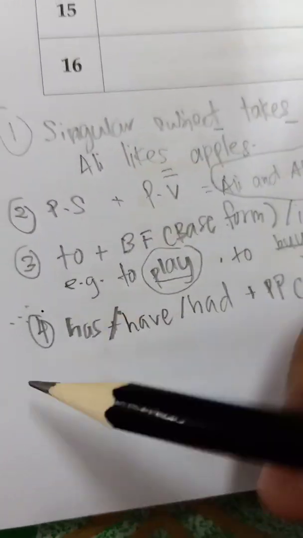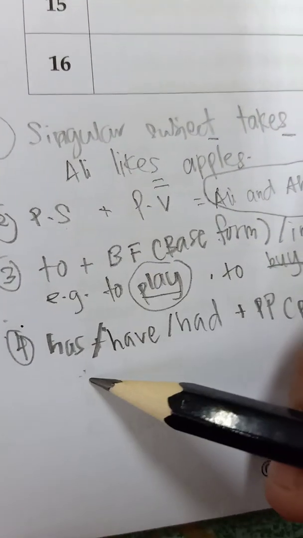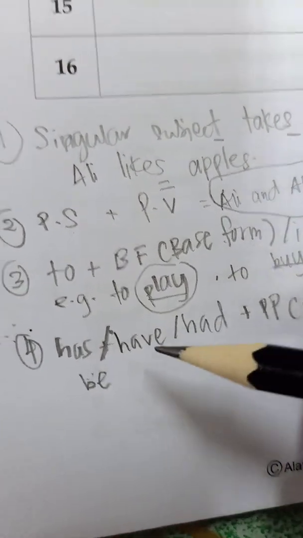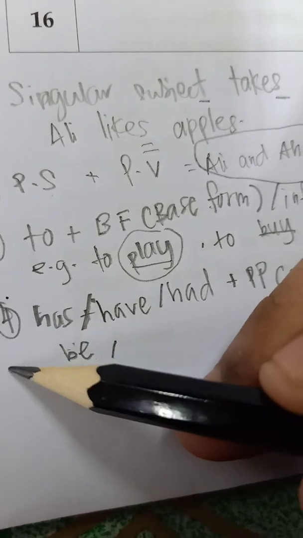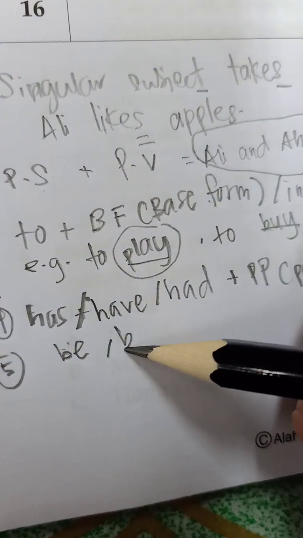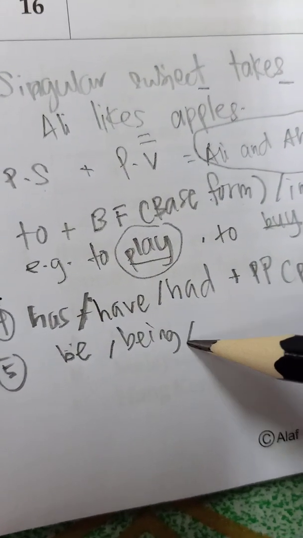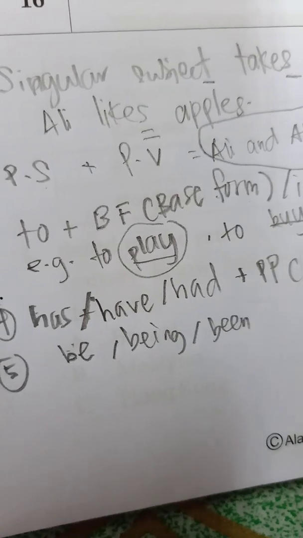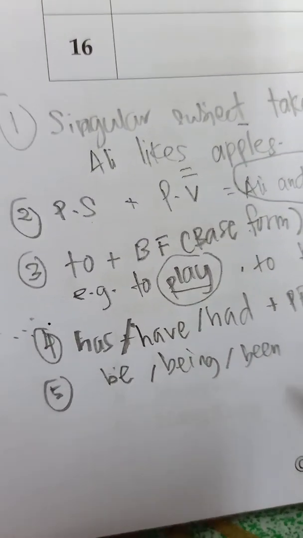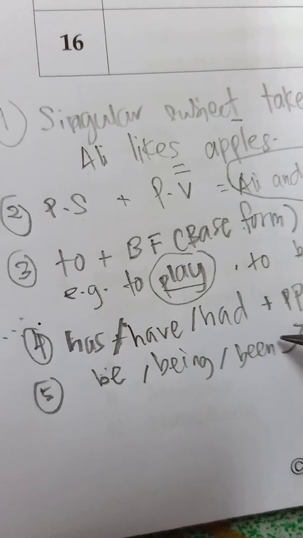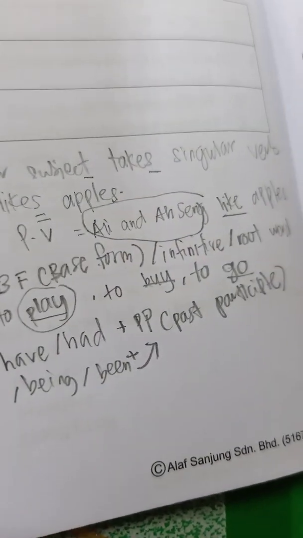Same goes with be, being, and been. It must be followed by PP.